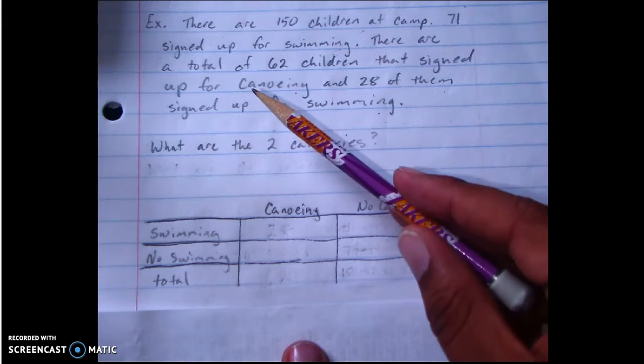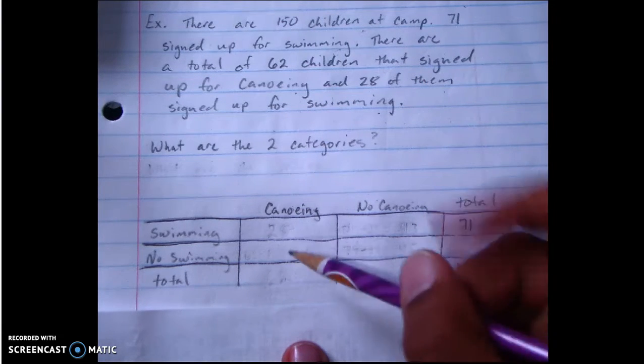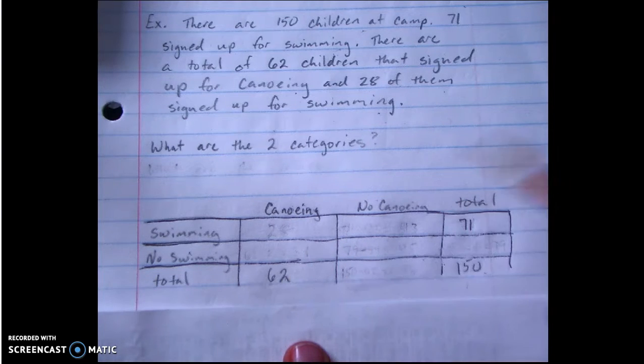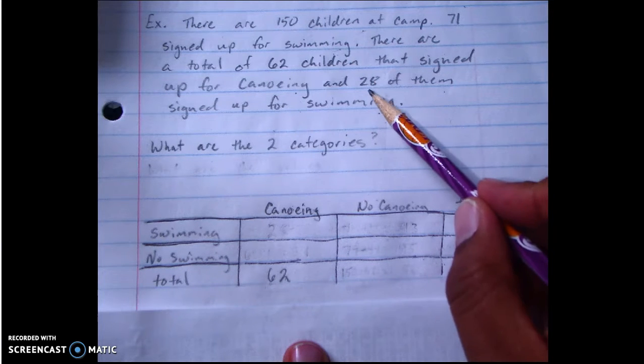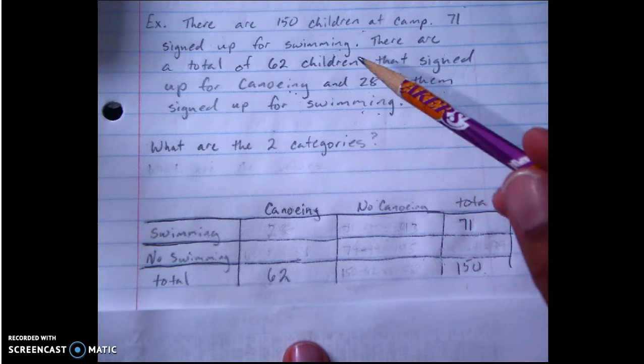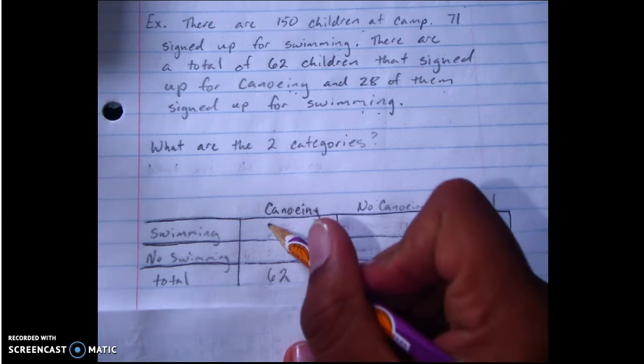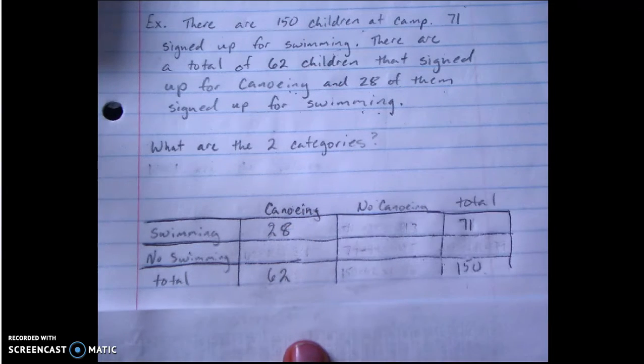Next, we have a total of 62 children signed up for canoeing. Well, where's canoeing? Canoeing's here. So the total for canoeing goes down in this box here. We have 62. And then we have this 28. Remember we said 28 was canoeing and swimming. So where would canoeing and swimming go? Where canoeing and swimming is in this box here. So this is where we get our 28. So now that we have these 4 values in our box or our two-way table, we can use our existing values to find the missing values.